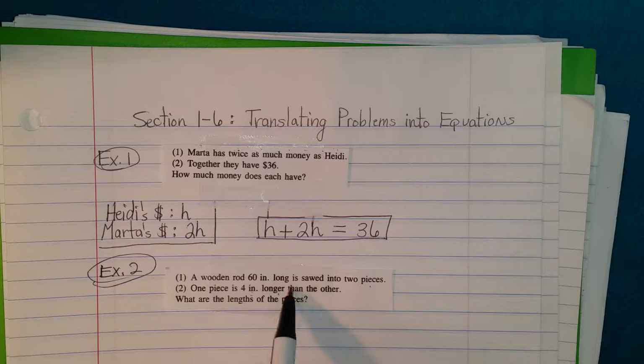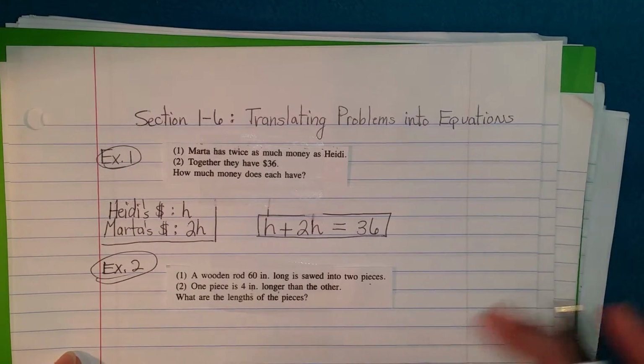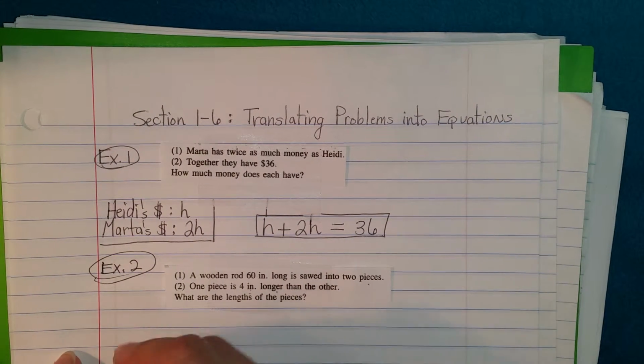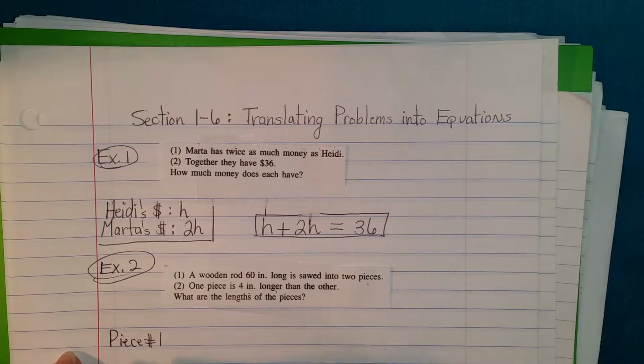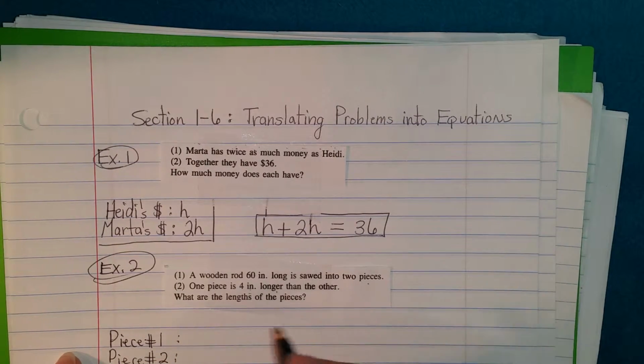So the second one is going to be used to define the variables. One piece is 4 inches longer than the other. So all I know is I have 2 pieces, piece 1 and piece 2, and one is 4 inches longer than the other.